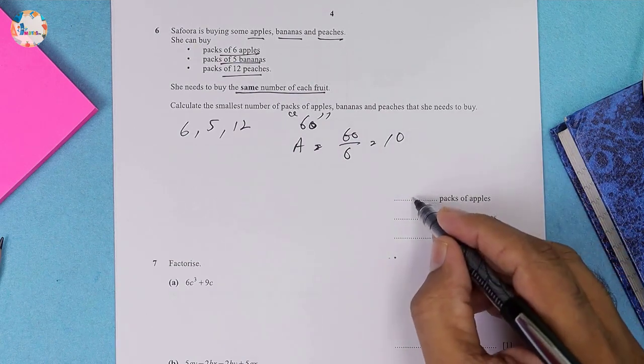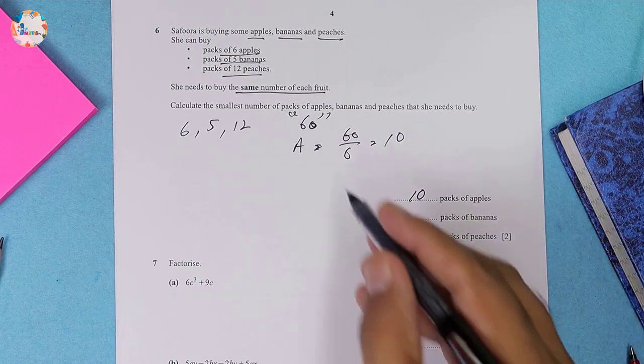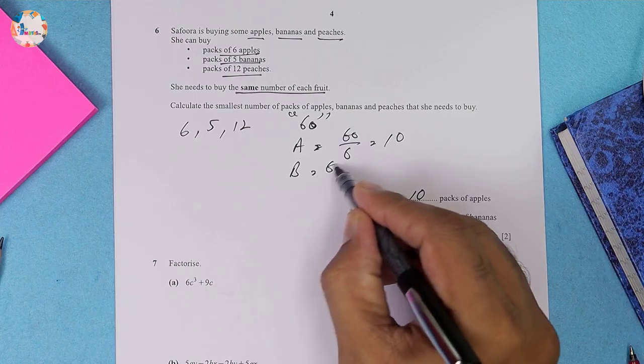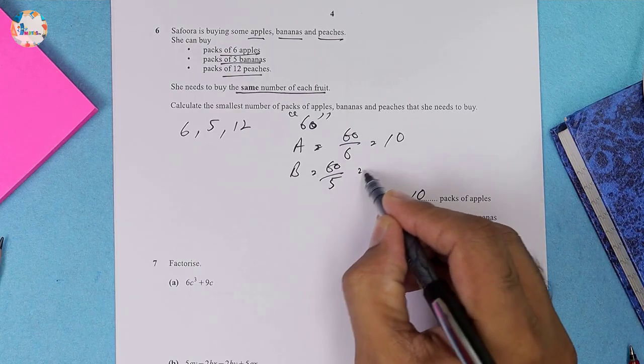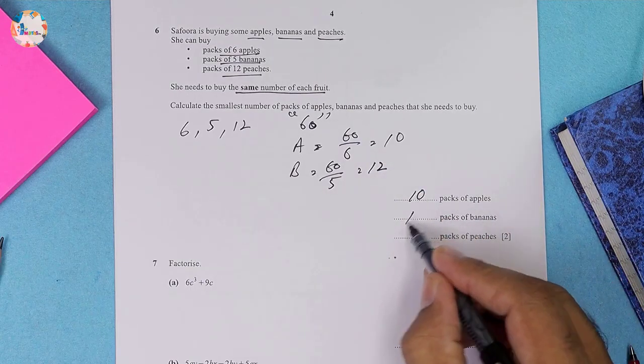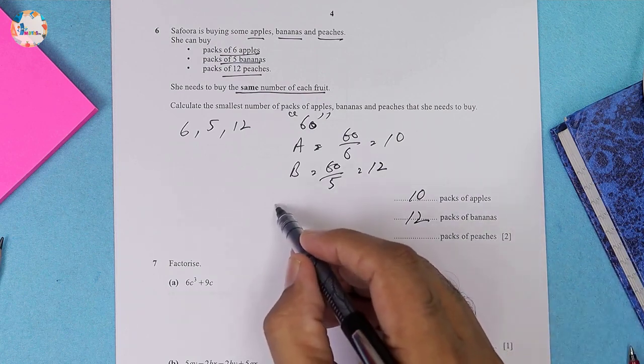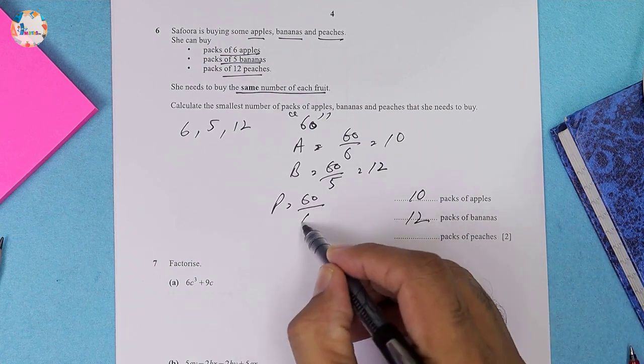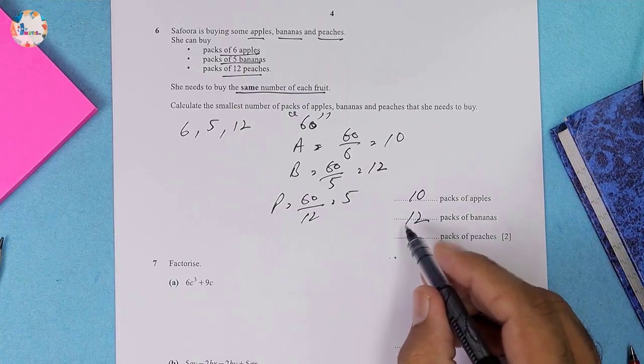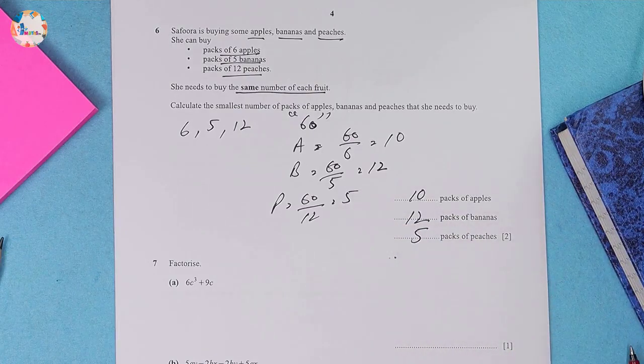So we can write here 10 packs of apples. And for bananas, we can divide 60 by 5, and this will be equal to 12. So 12 packs of bananas. And for peaches, 60 divided by 12 will be equal to 5. So this will be 5 packs of peaches.